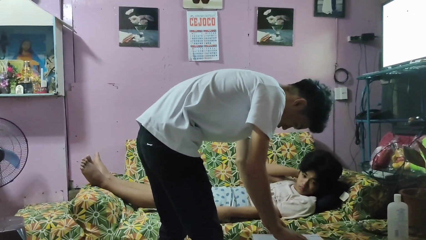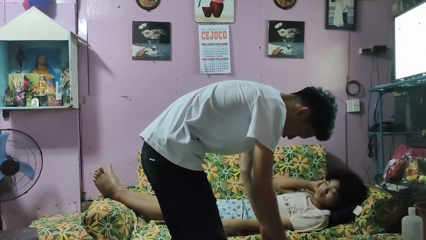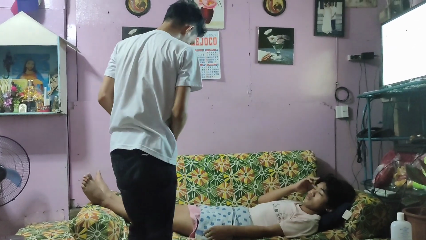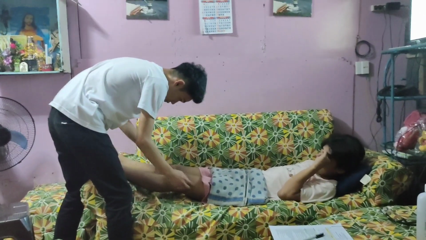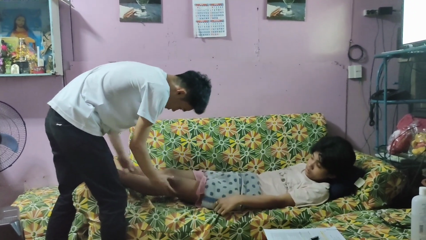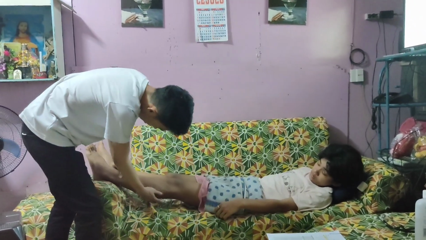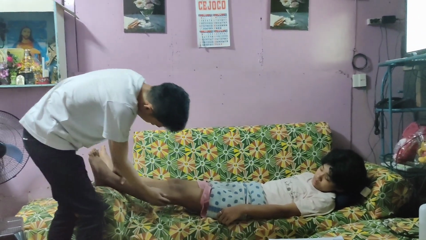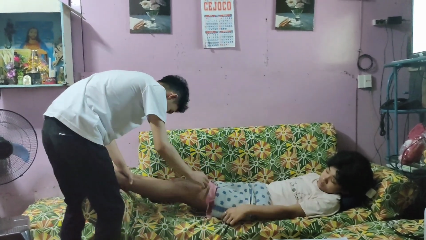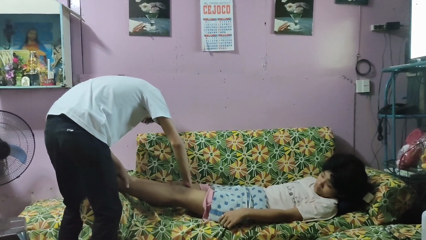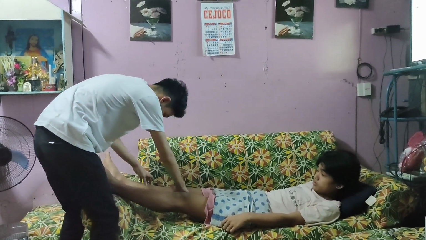Inspect for color, hair distribution, and lesions or ulcers in your lower extremities. So, I'm looking for lesions or any unusual condition.